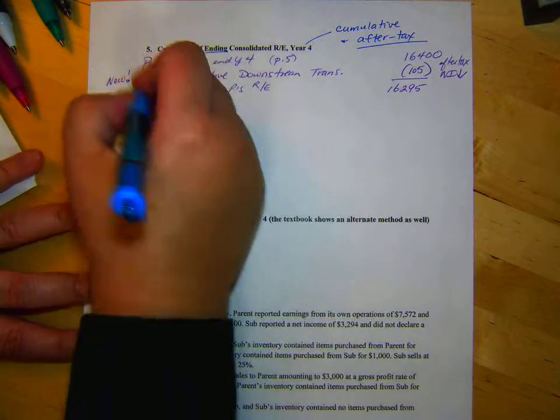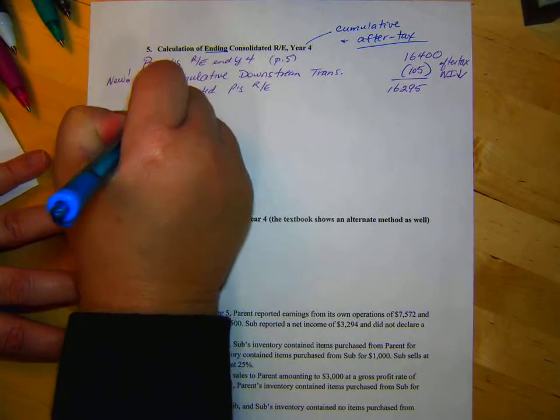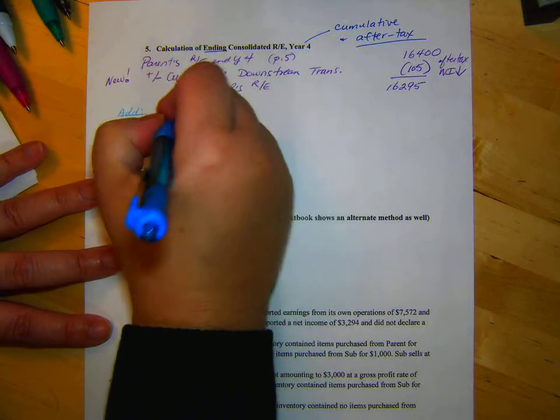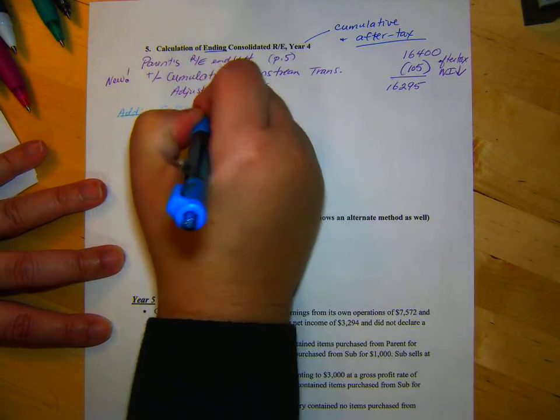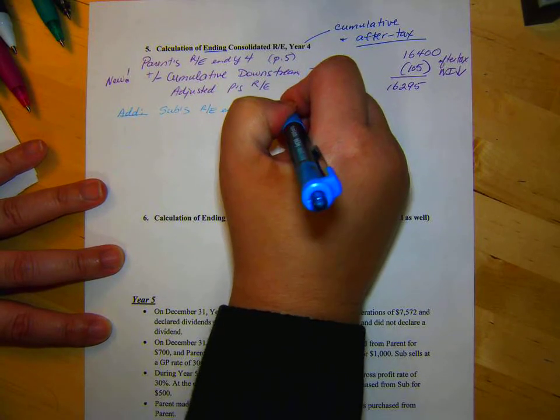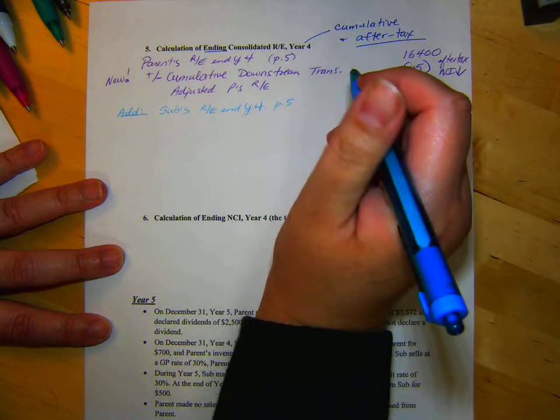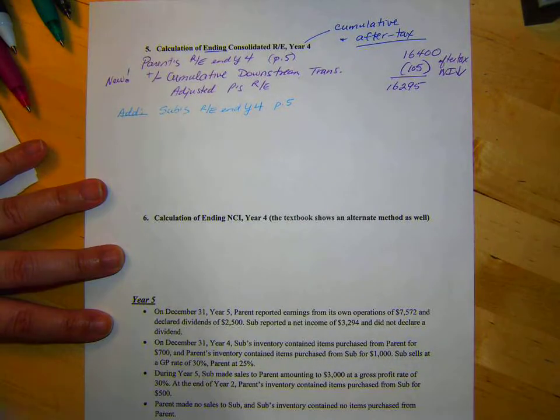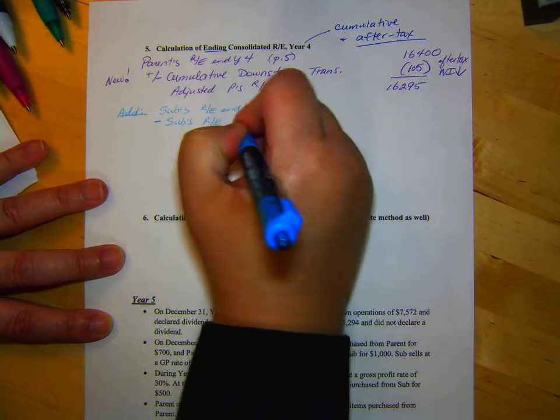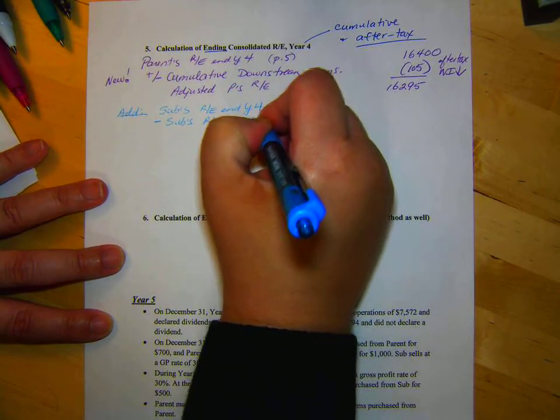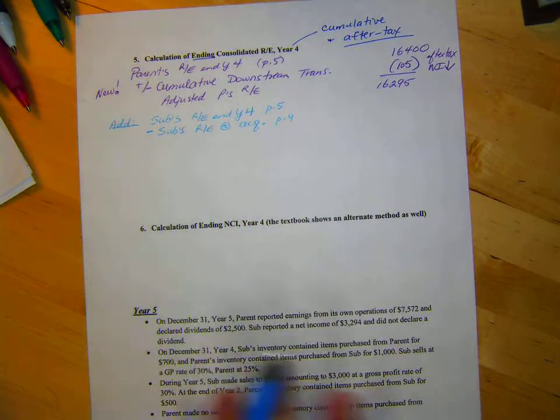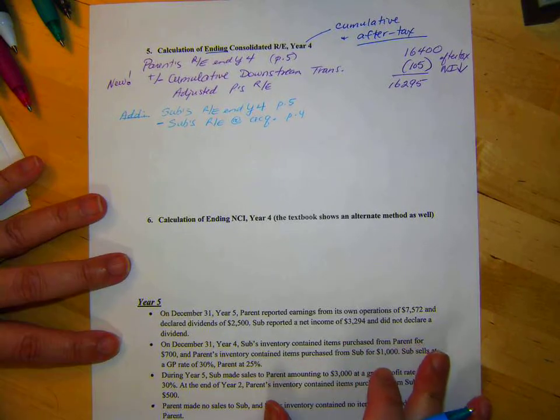Okay, so now we add. Now this was a little trickier because we had to take the sub's retained earnings, end of year 4, which is on page 5. But then we had to subtract the sub's retained earnings at when? Acquisition. And that's on page 4. So, go find those two numbers.